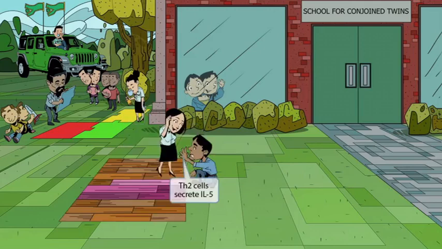Near the front of the school, another flooring installer is laying an interlocking exterior basketball court. One of the other teachers has approached this installer guy and is trying to flirt with him, but he quickly holds out his hand with all 5 fingers prominently displayed to let her know that he's not interested. The flooring installer, holding out his hand with all 5 fingers visible, will be our symbol for IL-5. So Th2 cells secrete IL-5.